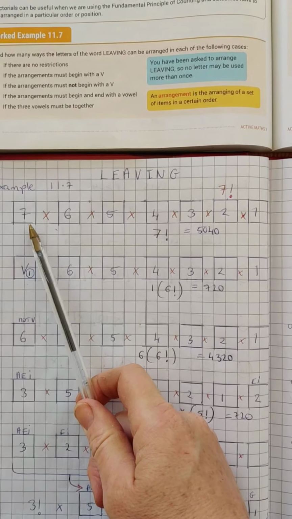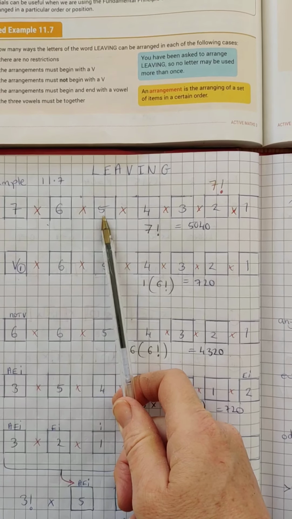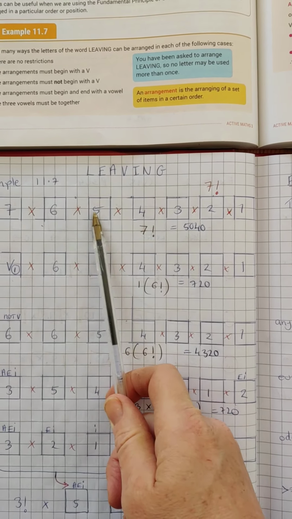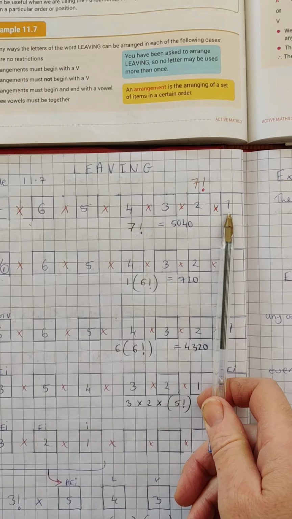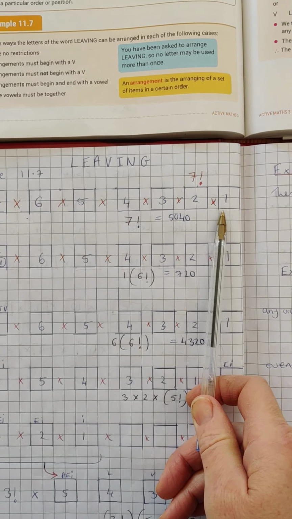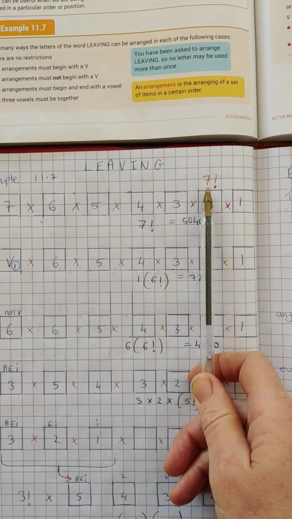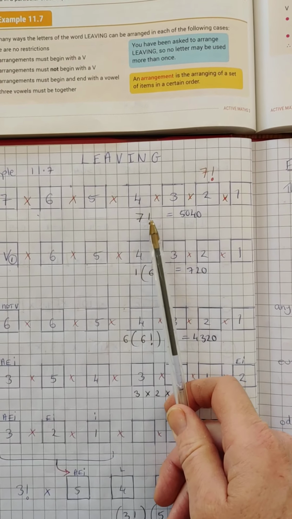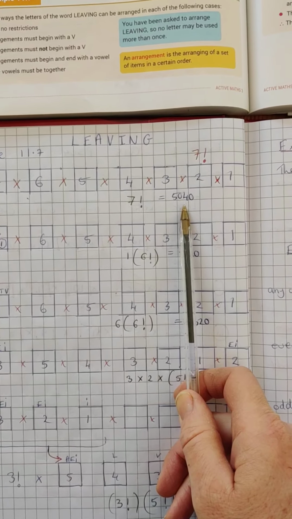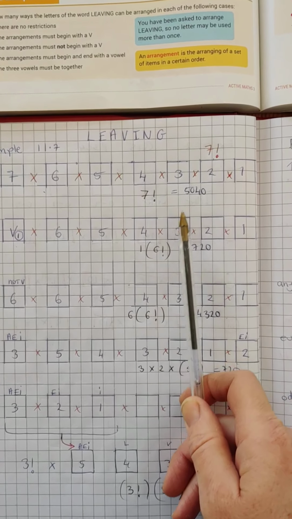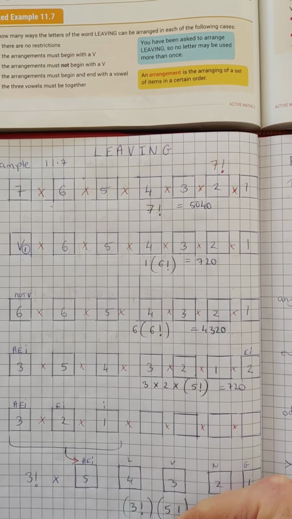Now, once I've used a letter, I have 6 letters that will qualify to go in here. 5 letters that will be left for here. 3 have been used there. I have 4 that I can use here. 3, 2, and eventually I'll have used 6 letters all along here, and I will have only 1 choice left for this box. So that is 7 factorial, which I just mentioned in the last example, which is 5,040 ways that they can be rearranged.